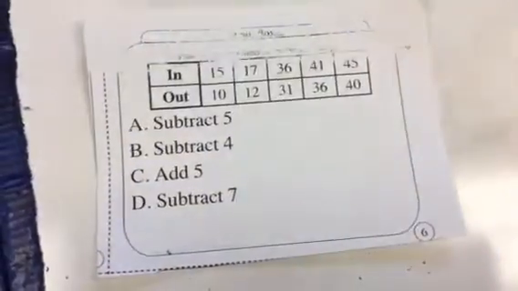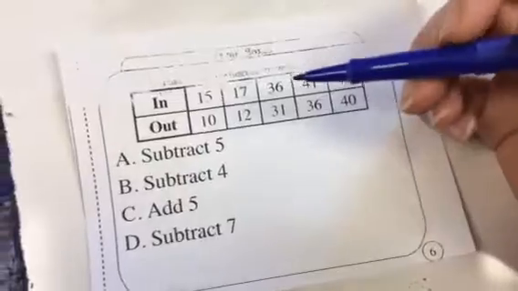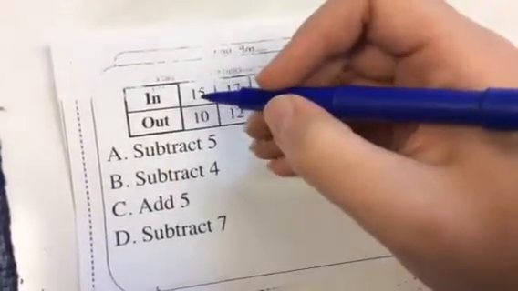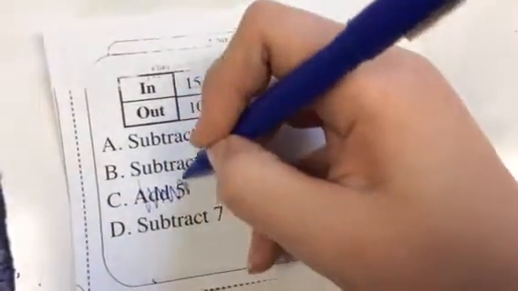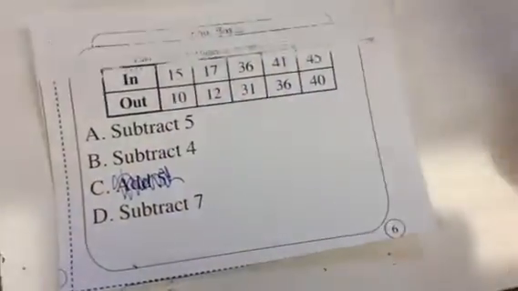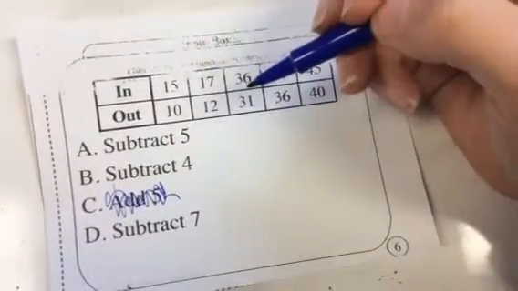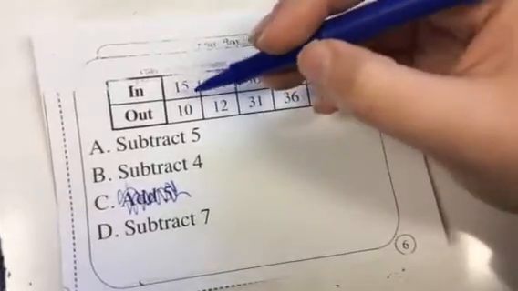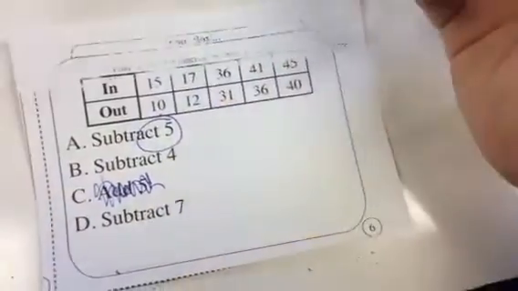This one puts 15 in and gets 10 out. If you put 15 in and you end up with less, 10, you know you had to have subtracted. So let's take the add away. Since it's less, we know we subtracted. Well, how much did we subtract? What is 15 minus 10? Well, it's 5, right? They took 5 away to get me to 10. So I know my rule is subtract 5.